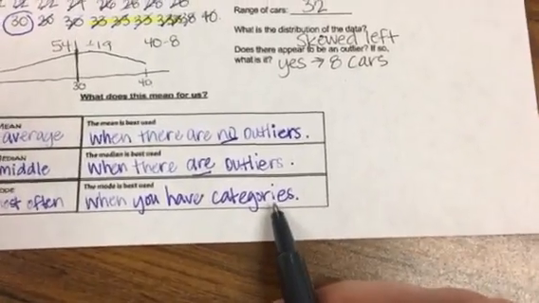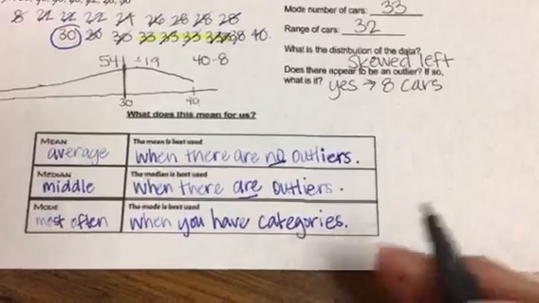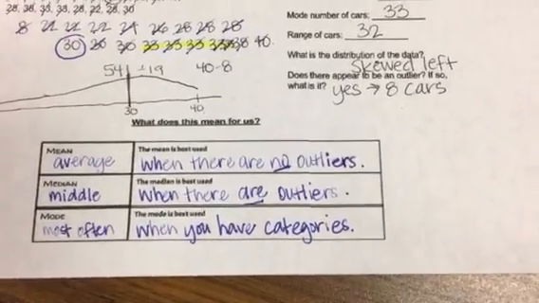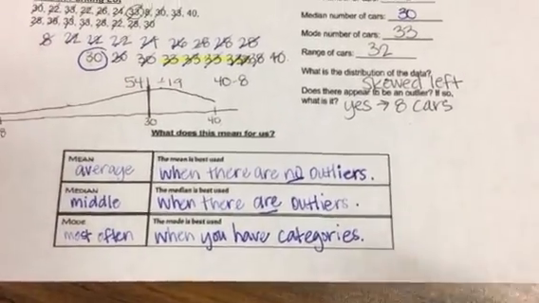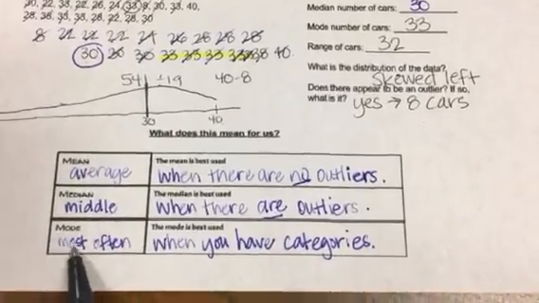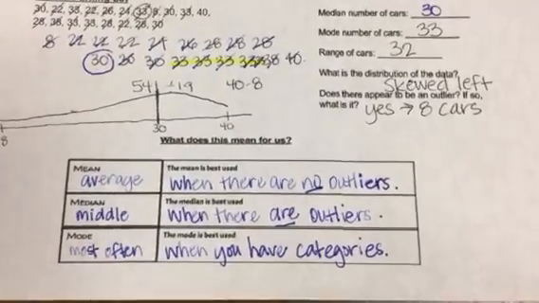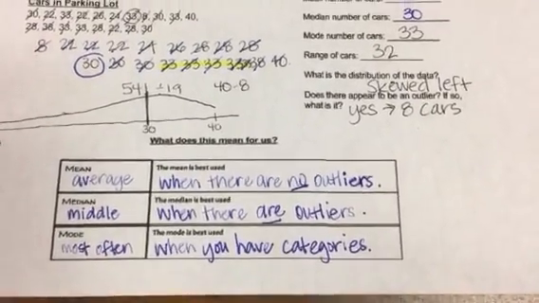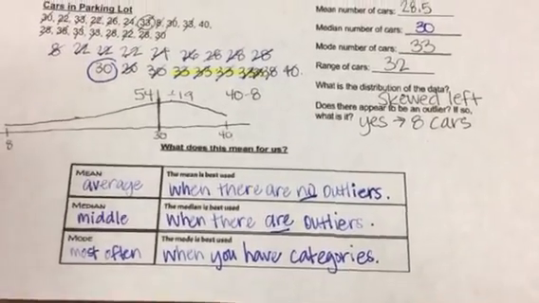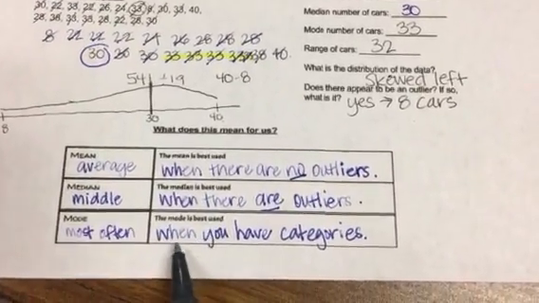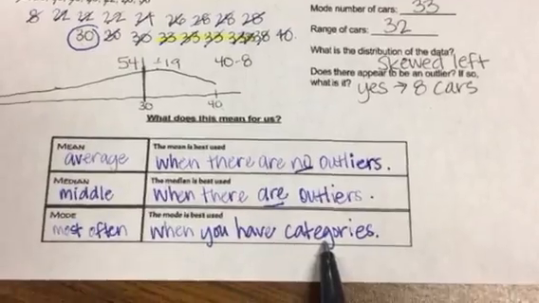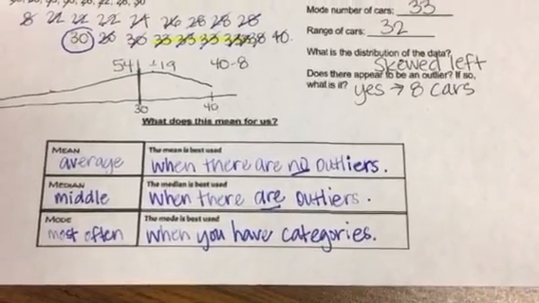You're not going to have any numerical data with that, so you're not going to be able to find an average, or a median. Instead, you can use the mode to give you a description of what most of the people said. So mode is best used when you have categories of information instead of numbers.